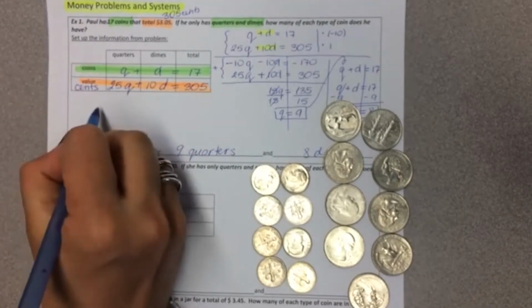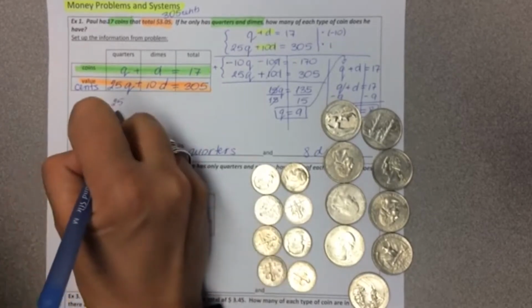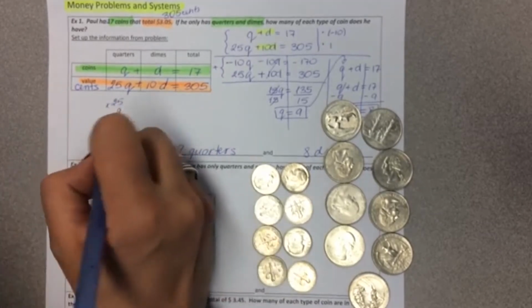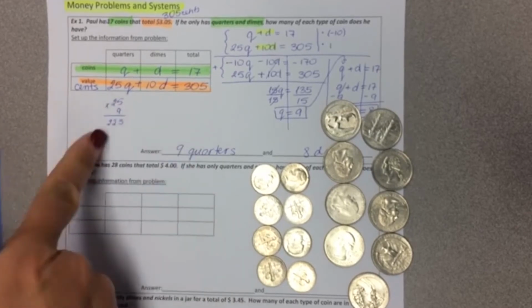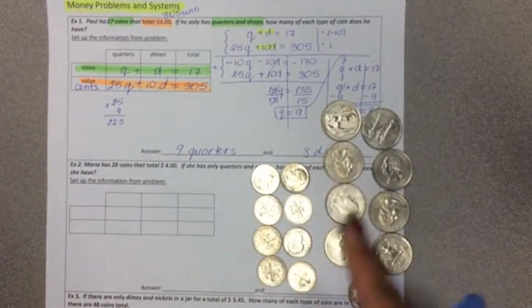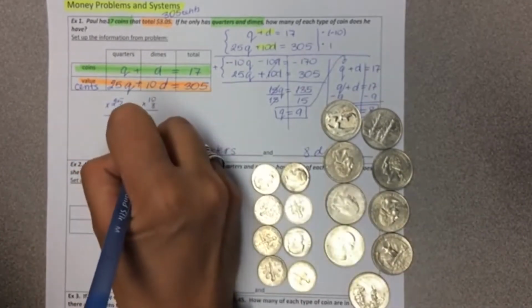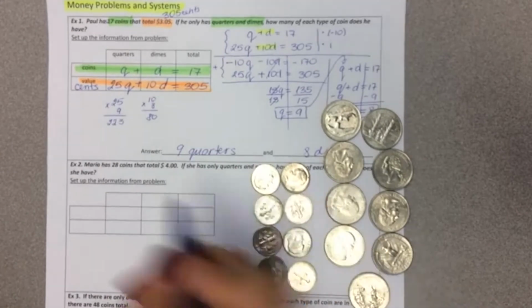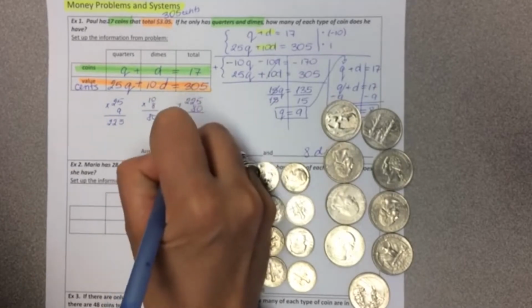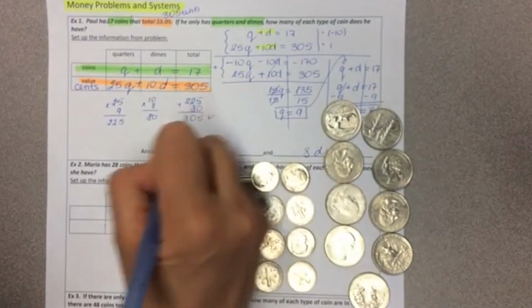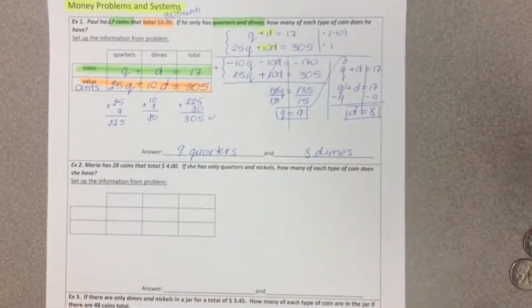In our problem, we need to check the answer. So the 25 will multiply times 9 because we had 9 quarters. That's the $2.25 right here. And then 10 times 8, that is the number of dimes, which is 80. So here's my 80 cents. And then together for the total of 225 plus 80, that is 305. So the answer now is checked, confirmed to be right.